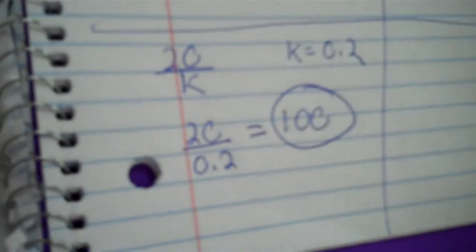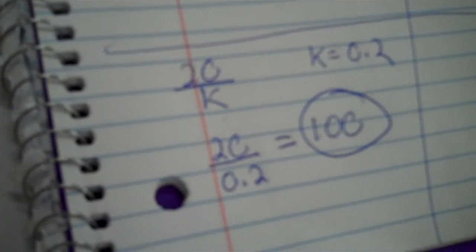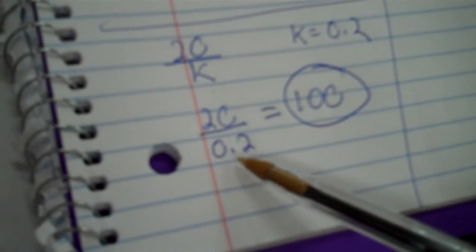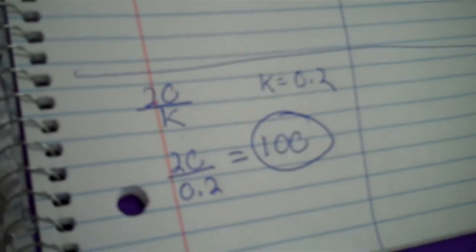You've got to punch the top number in first, divided by the bottom number. 100. Now, when you divide, you normally think the number gets smaller, but when I'm dividing by a decimal number that's less than one whole, 0.2 is less than one whole. When you divide a number by something less than one whole, the number gets bigger. That's how that works.